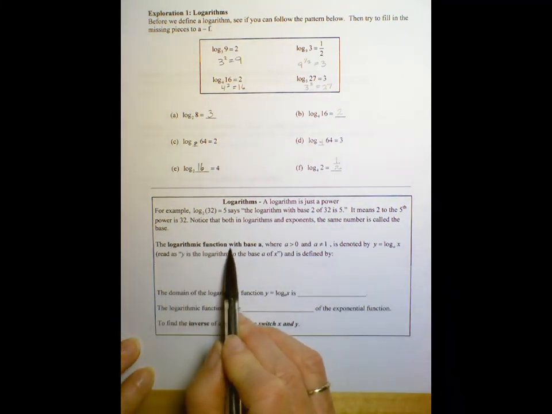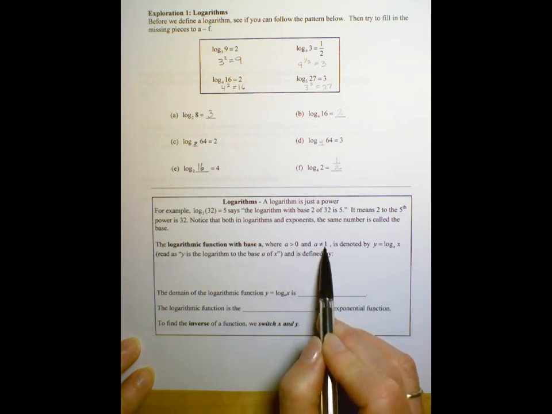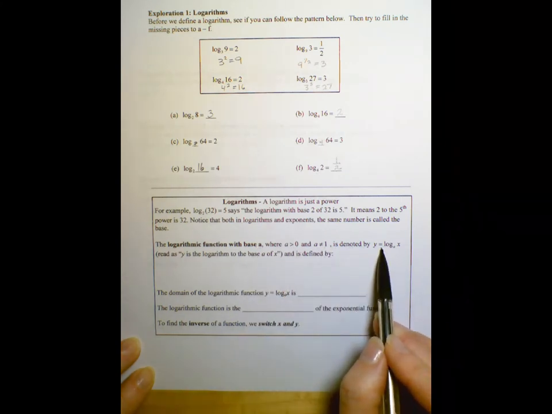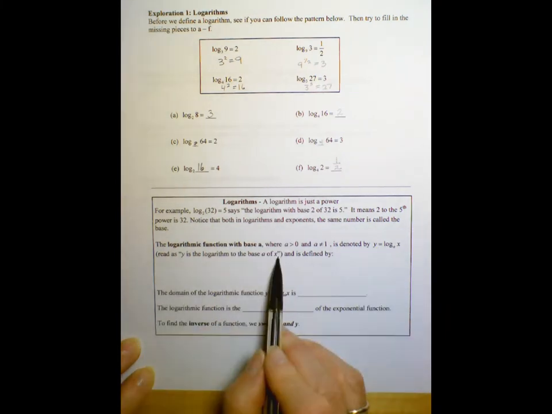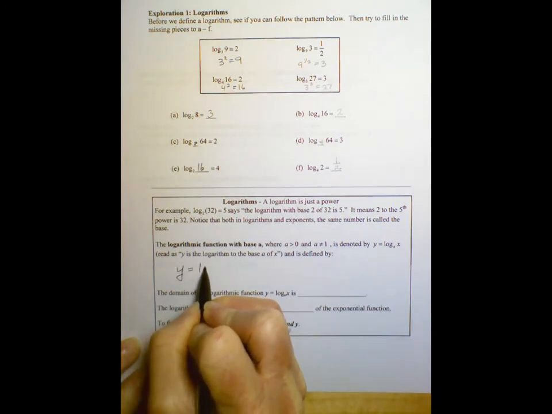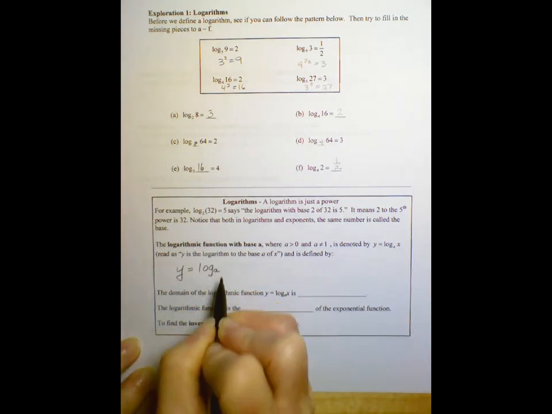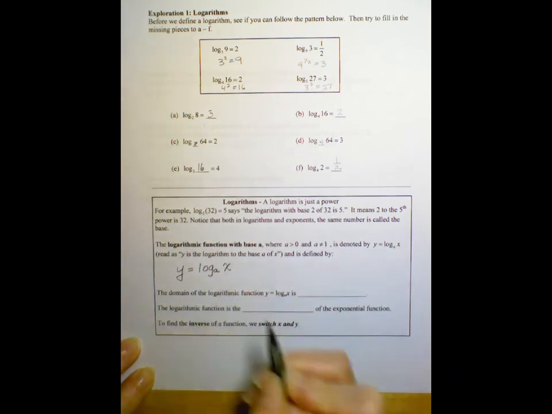The logarithmic function with base a, where a is a positive number and not 1, is denoted by y equals the log to the base a of x. That's how we read that. And is defined by y equals log to the base a, that's a small subscript, of x, like this.